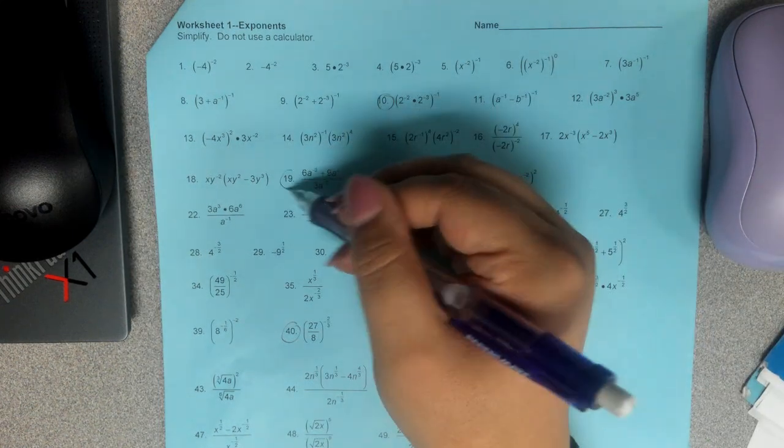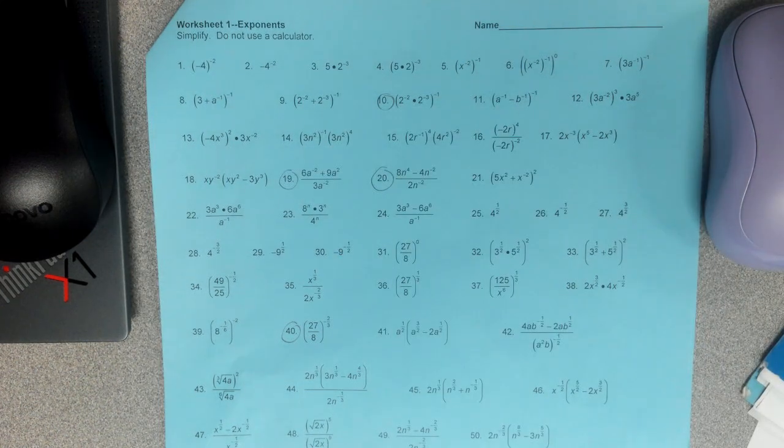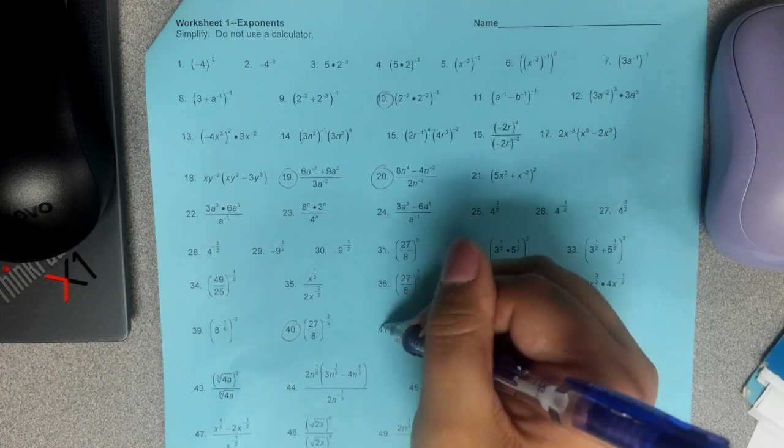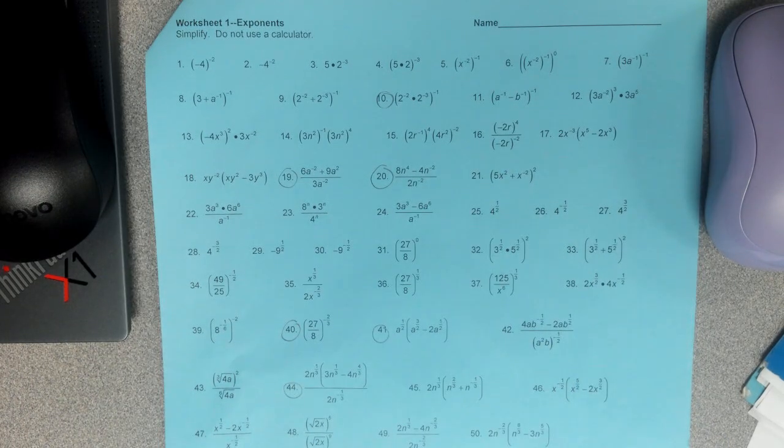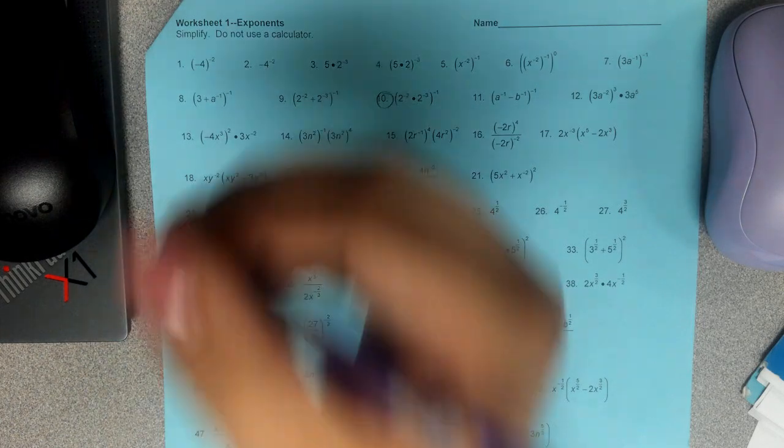Make sure you can do 19 and 20. 41, 44. And like 18.